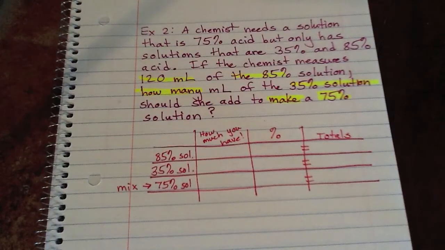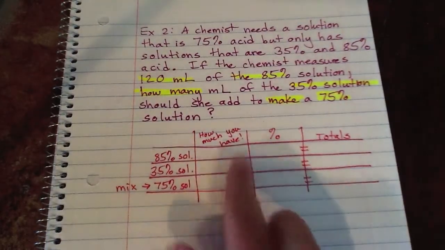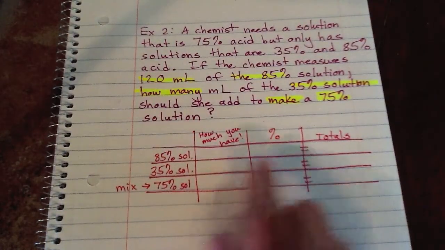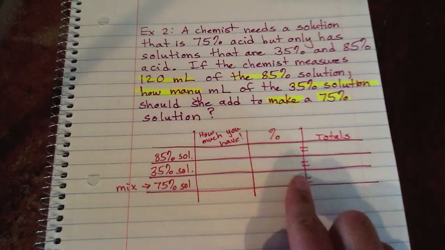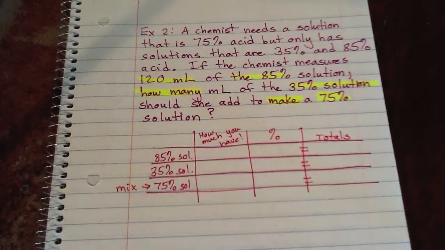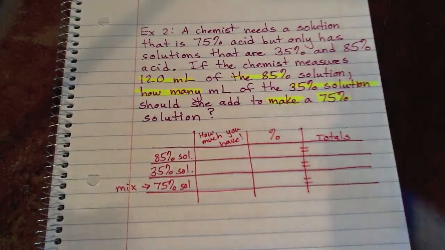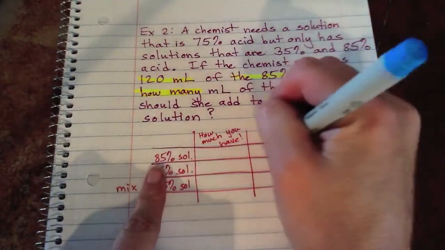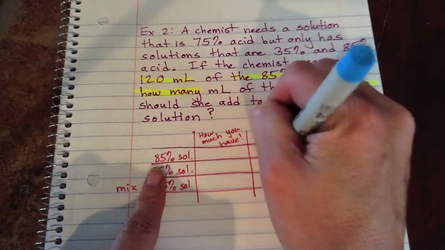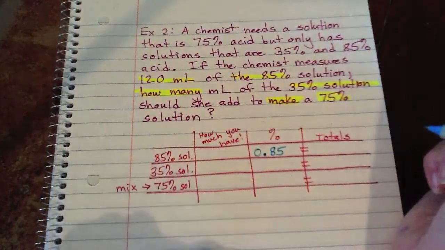Notice the chart's exactly the same here. The volume or the weight is going here. The percent of the cost is going here. Your items and your mixture. Now, the only thing you have to be aware of when you're filling in here, you already have your percents. This one is 85%, but you need to write it as a decimal every time.